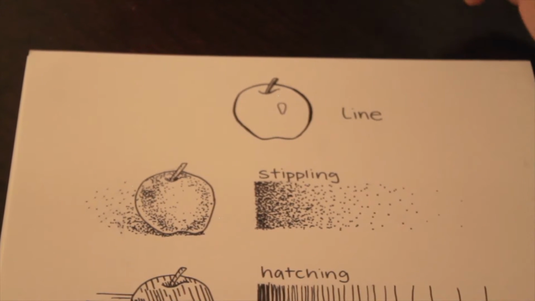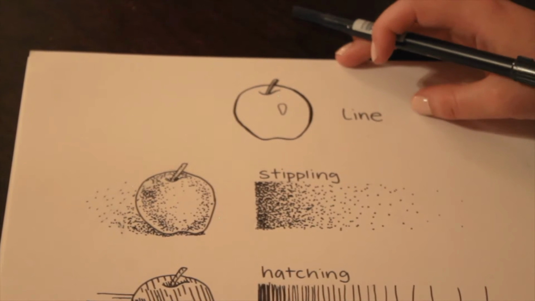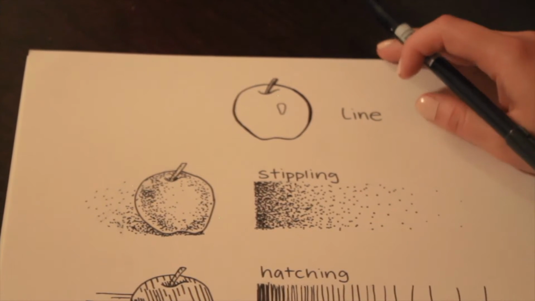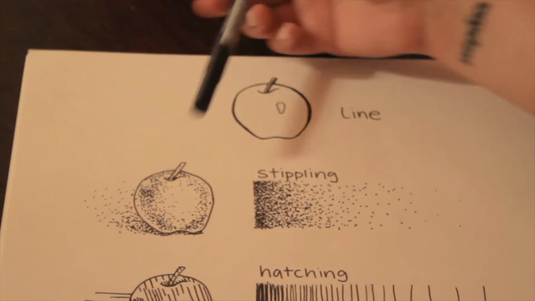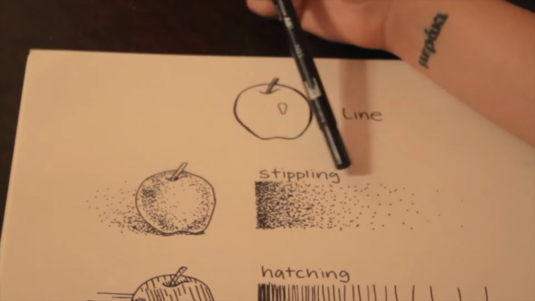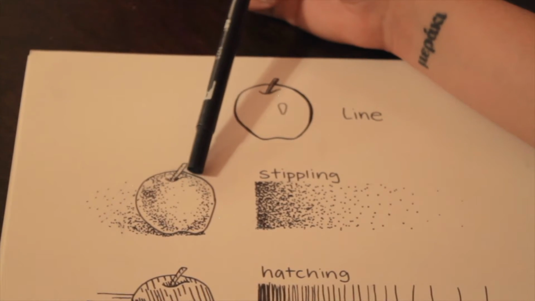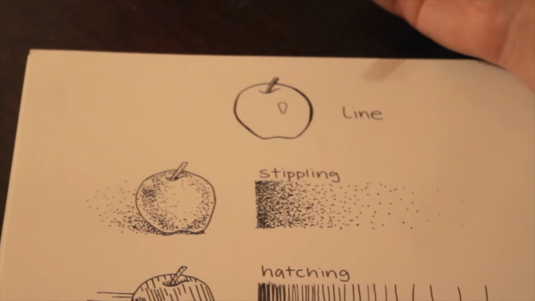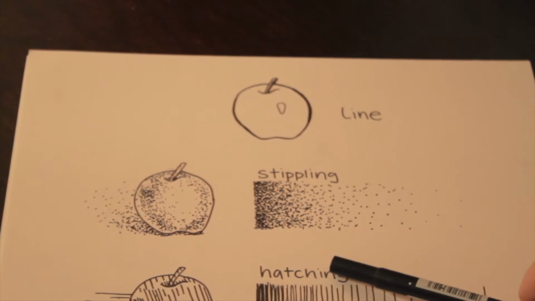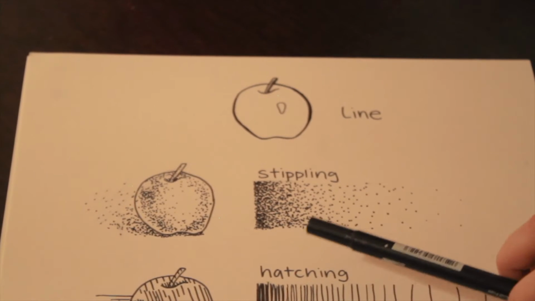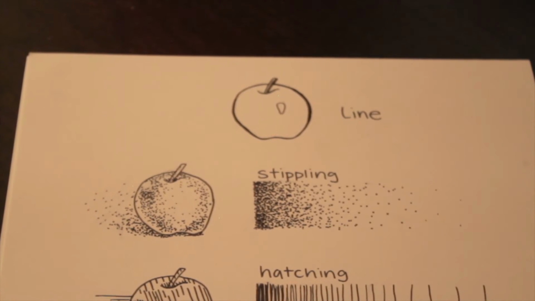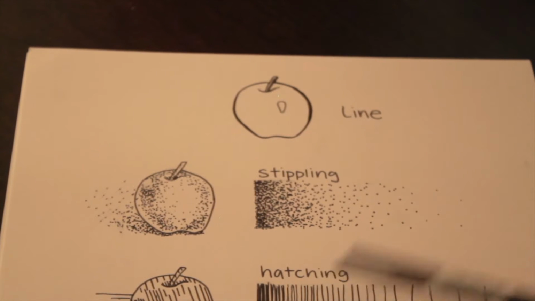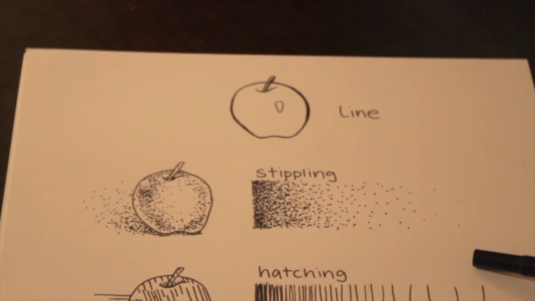But since we're talking about shading and gradients today, I just want to show you some examples that I really enjoy doing. So over here you'll see me using stippling for my shading on my apple, and here you'll see stippling in a gradient. And stippling is just using a bunch of tiny dots to show where your shading is, and the closer the dots are together, the darker it's going to look, and the further apart they are, the lighter it's going to look.